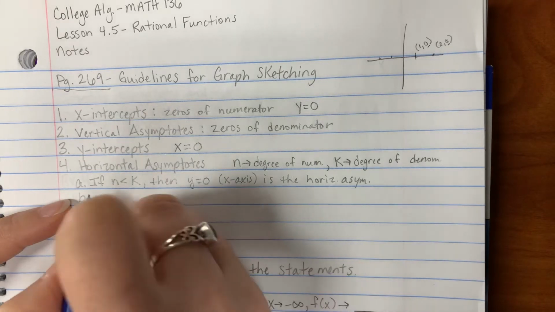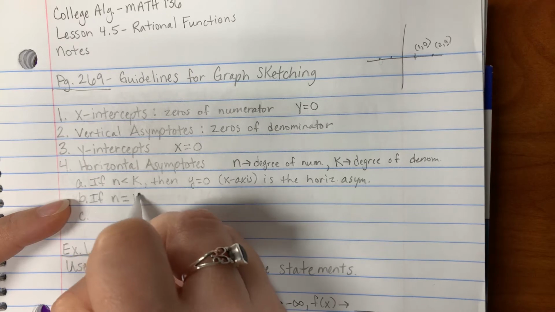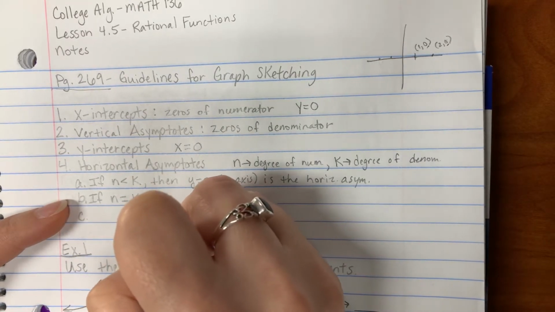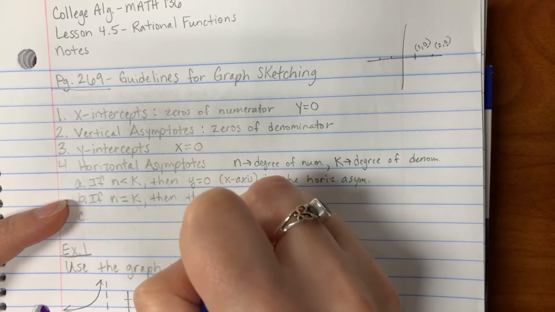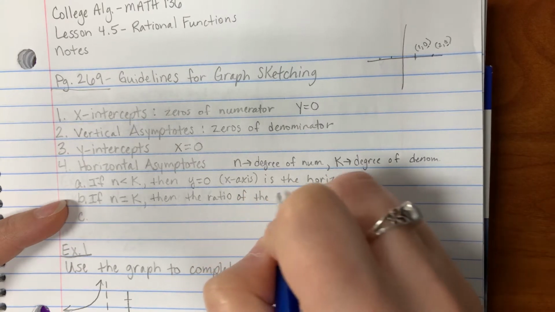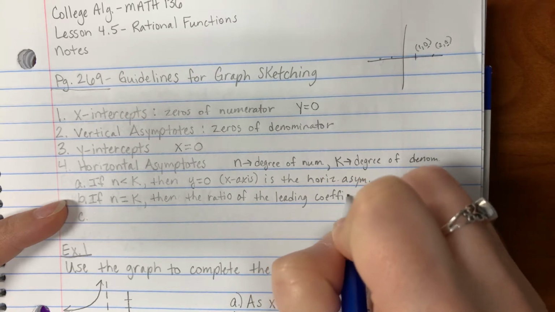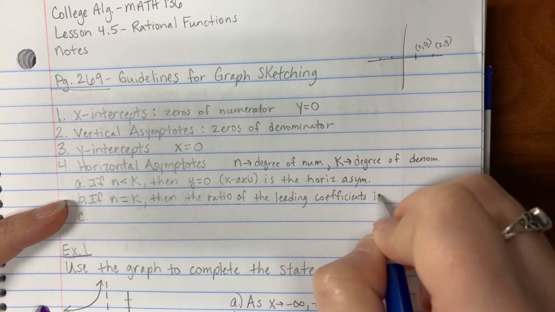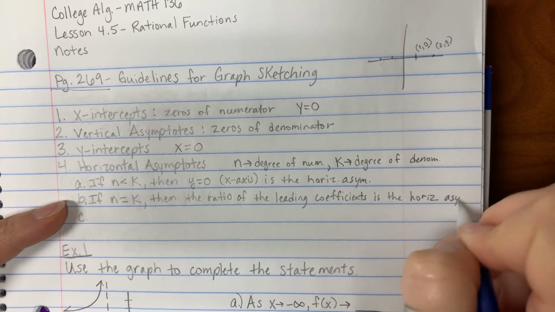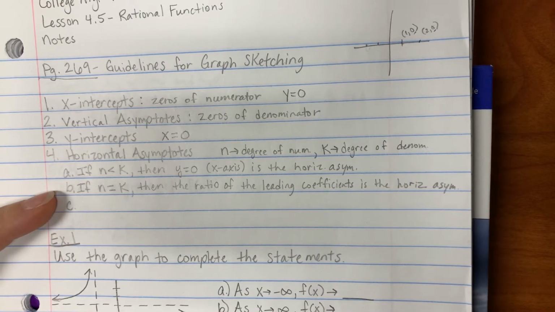The second situation is, what if the degree of your numerator is the same as the degree of your denominator? Then this one sounds kind of confusing, but it's not too bad. The ratio of the leading coefficients is the horizontal asymptote. Okay, so we're going to do an example of that, so don't get too bogged down with this.